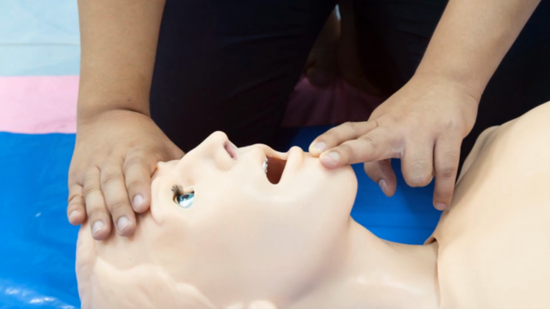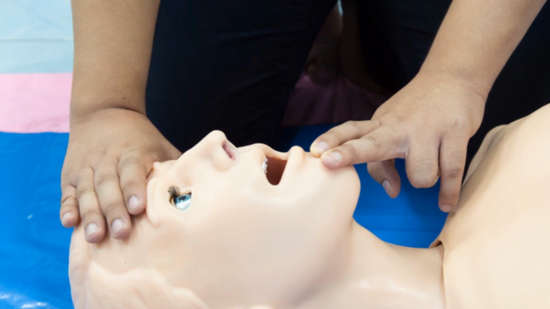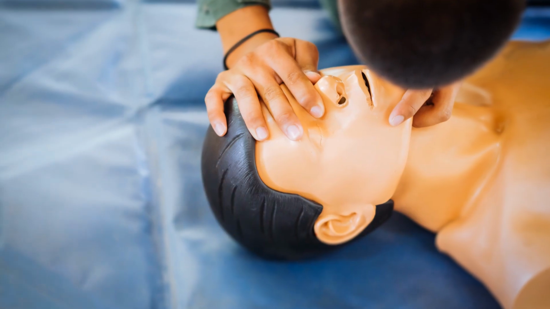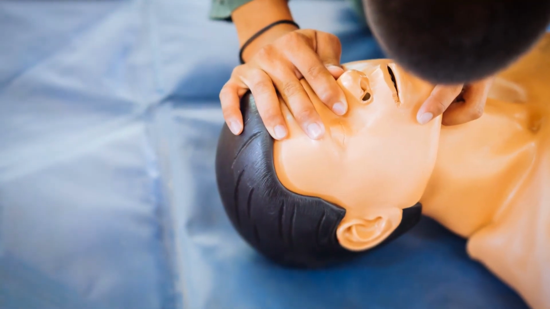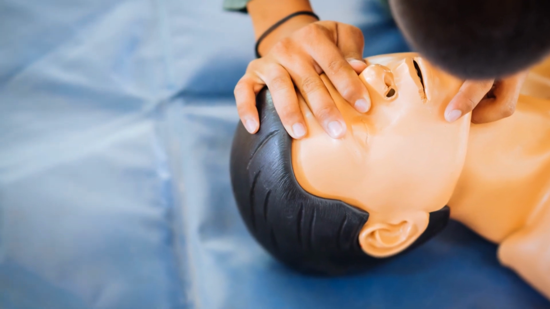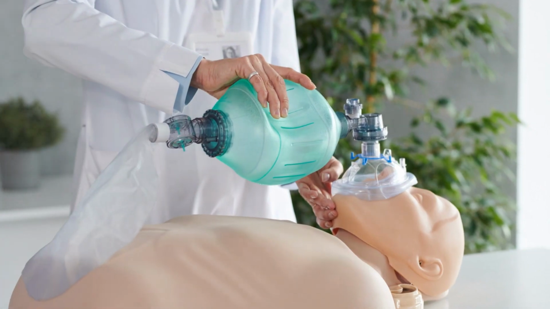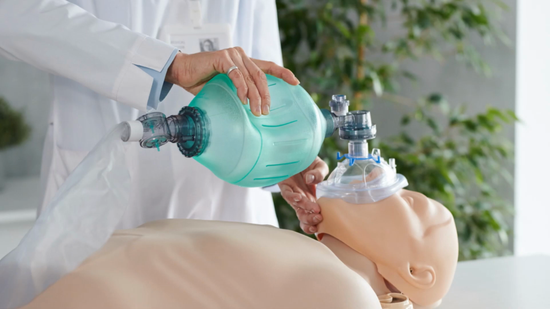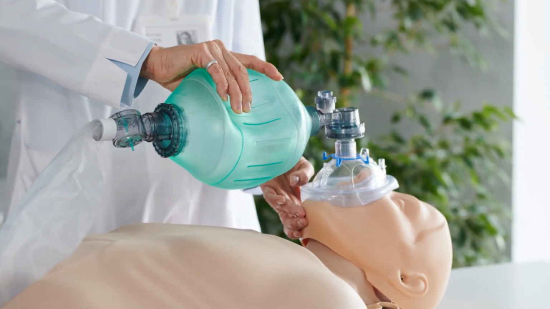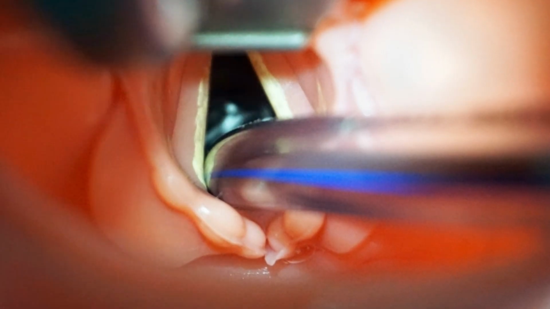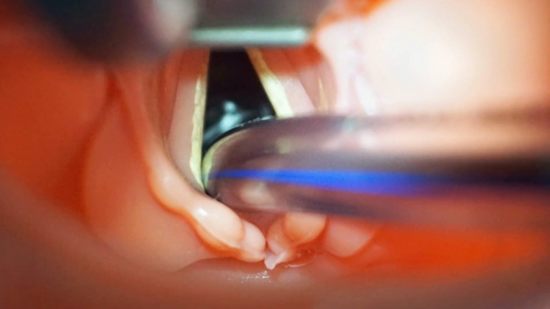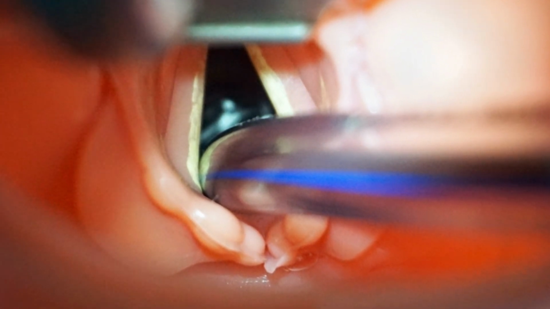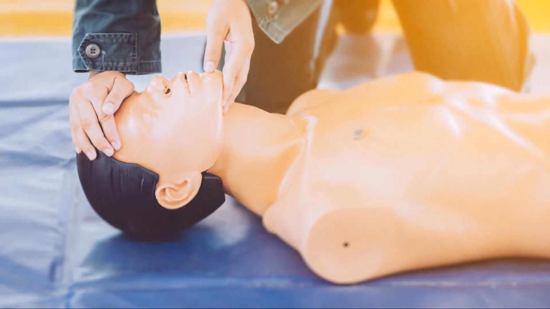In conclusion, airway management is a fundamental pillar of emergency medical care and a core component of ACLS. Healthcare providers bear the immense responsibility of ensuring patients in respiratory distress receive prompt and effective airway management. From basic maneuvers like the head tilt chin lift to advanced techniques like endotracheal intubation, each skill plays a crucial role in maintaining oxygenation and ventilation.